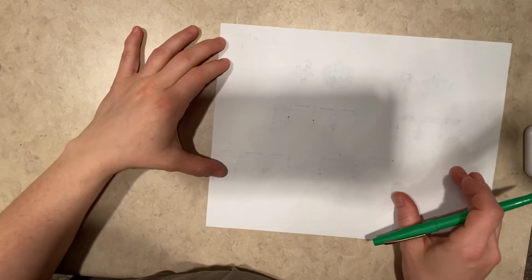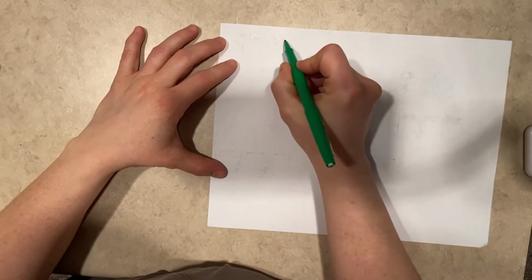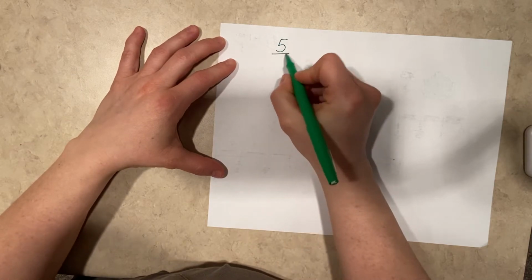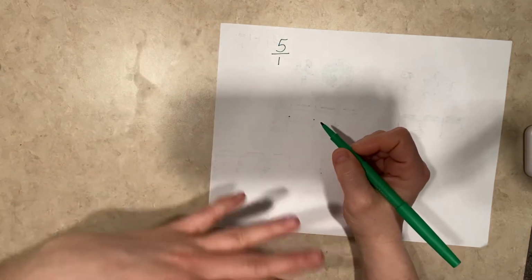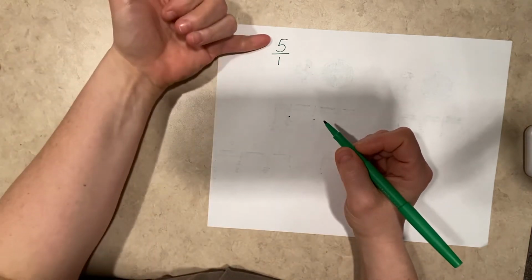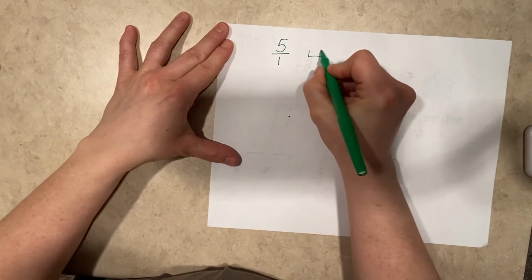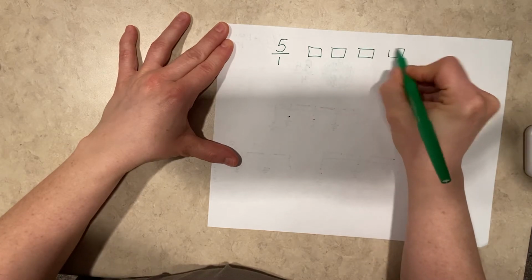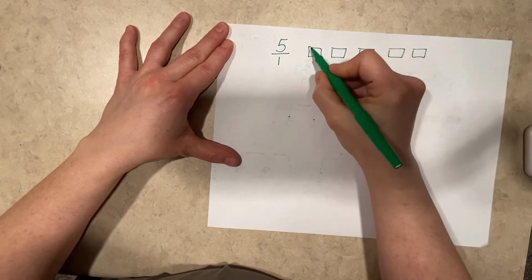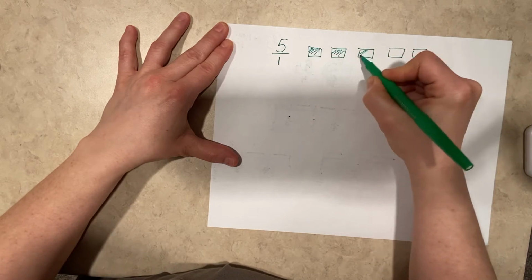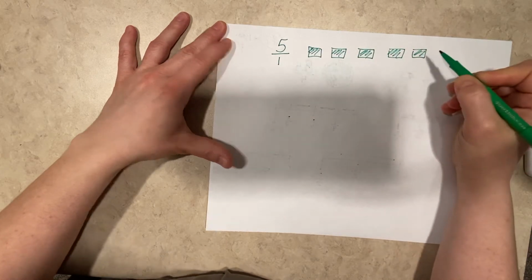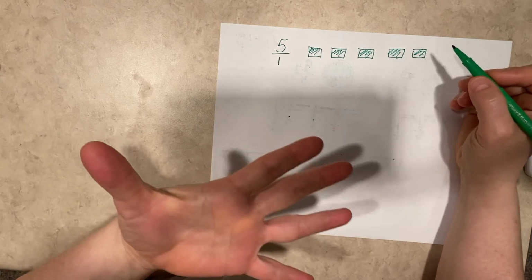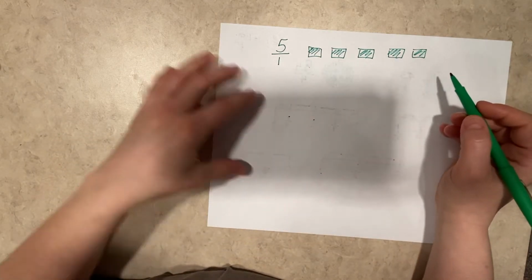So the way that I think about that is anytime that there's a whole number 5, an equivalent can always be 5 over 1 because it's 5 groups of 1. So that would be if you had 5 groups of 1. You've got 1, 2, 3, 4, 5 because they haven't been cut into any shapes. They've just got their one piece. So you can shade 5 of them.